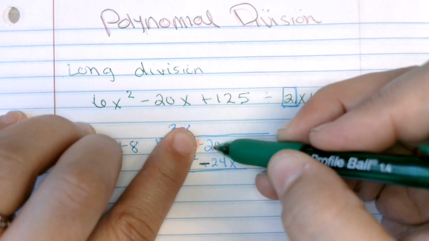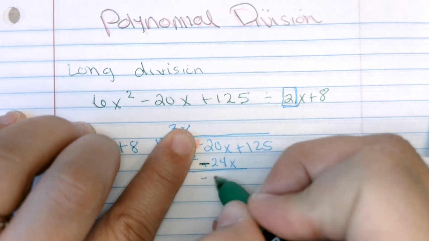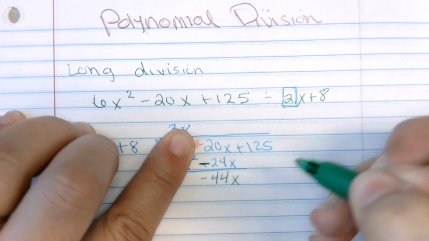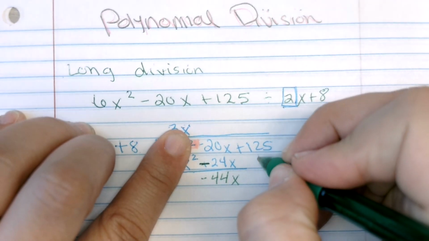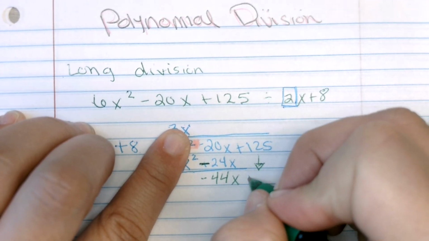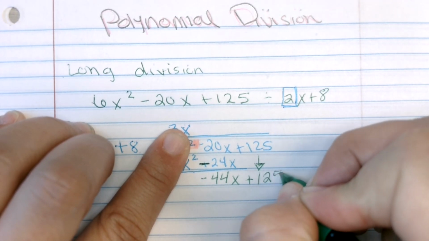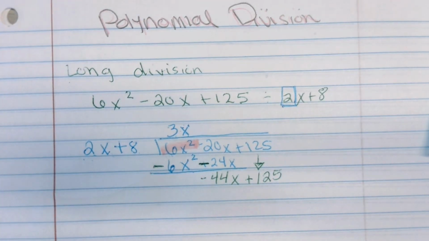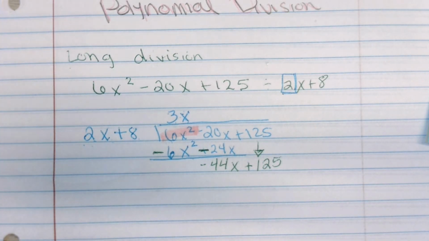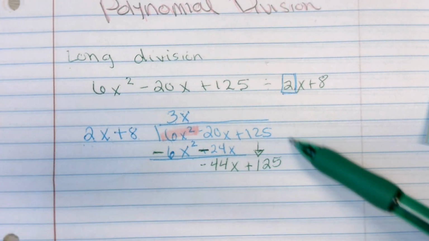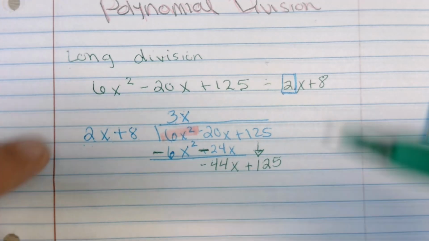And then we have negative 20 minus 24 to give us negative 44x. Okay, we're going to bring down our 125. Same pattern that we use for long division of real numbers, we're going to use for long division of polynomials. Okay, now the pattern repeats itself, so I'm going to do the same steps until I get no more terms left that I can bring down.